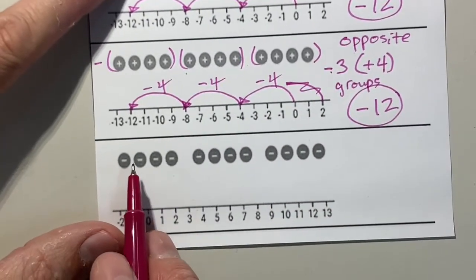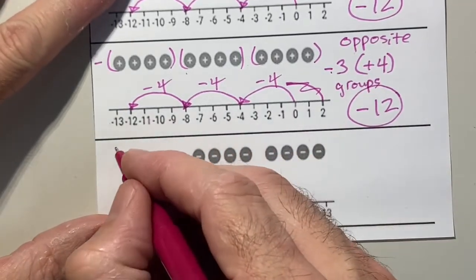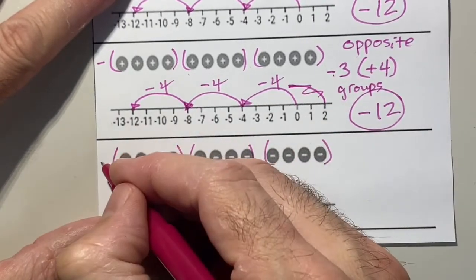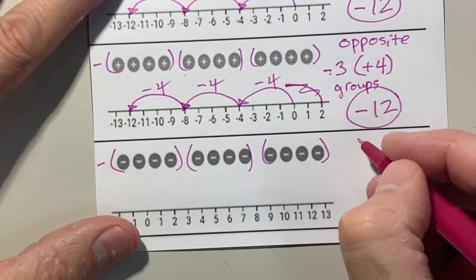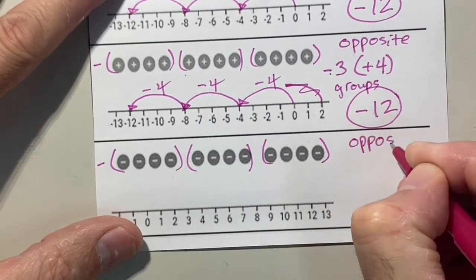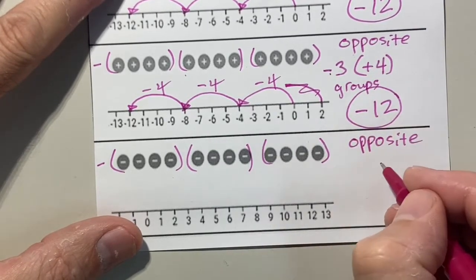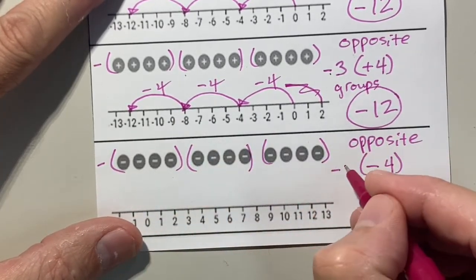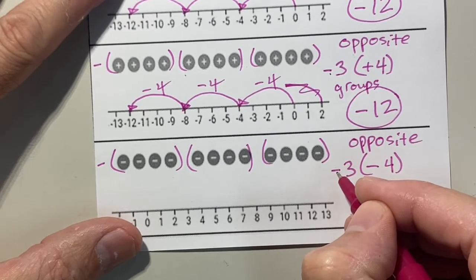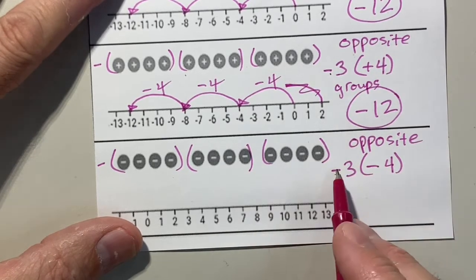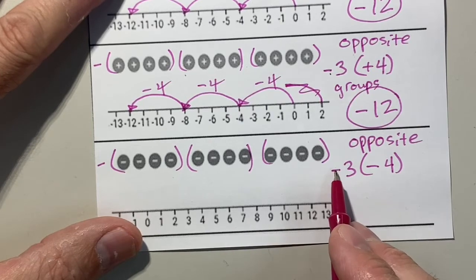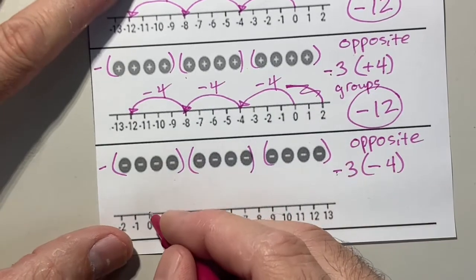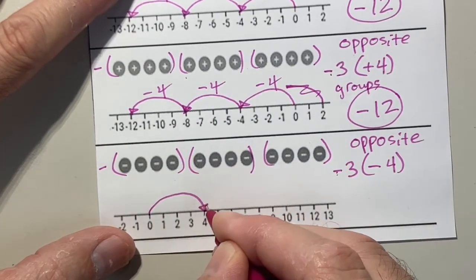Okay, and then for the last example here, what if we started with negatives inside, and then we made them opposite groups? So these are the opposite examples down below. If we had negative 4 inside our groups, and we have 3 groups of them, and we made them opposite groups with the negative on the outside, well, again, this opposite group is telling us to go in the opposite direction of negative 4, which is actually going positive.